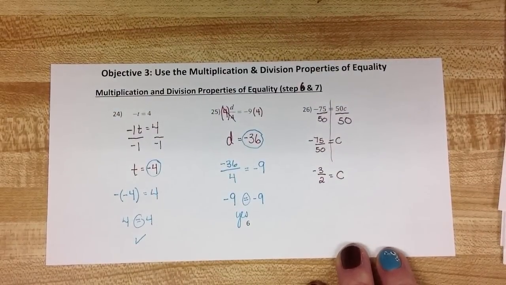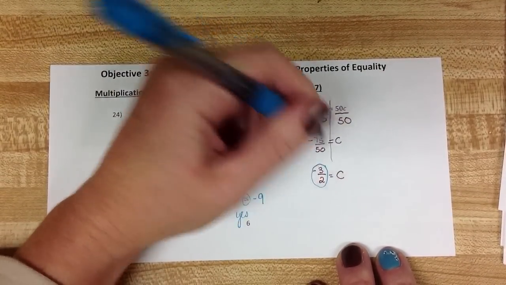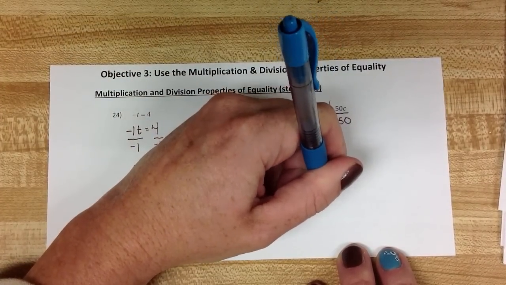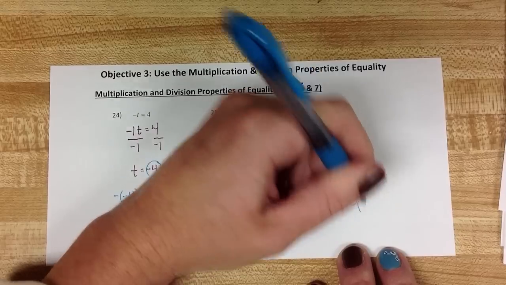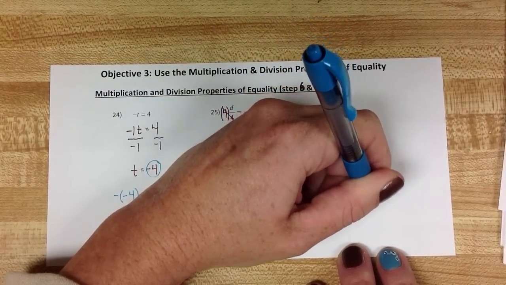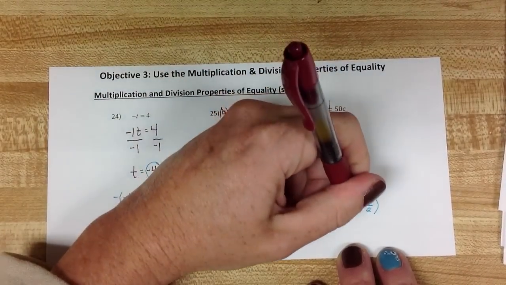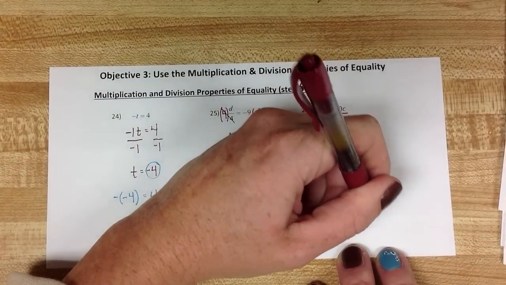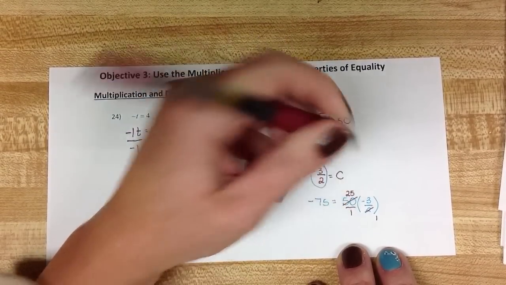Since both 75 and 50 are divisible by 25, my final answer is going to be -3/2 equal to c. When I go to check this, I put -3/2 in where my c used to be. I have a -75 on the left, and then a 50 times -3/2 on the right. I can turn this into a fraction by putting a 1 under it, reduce my fraction by dividing both of those numbers by 2.